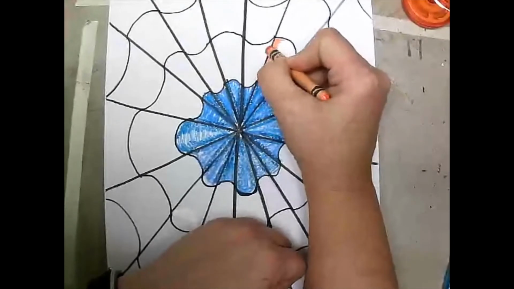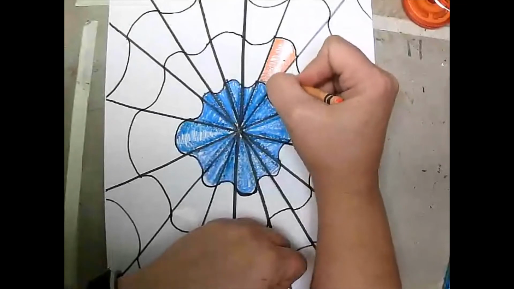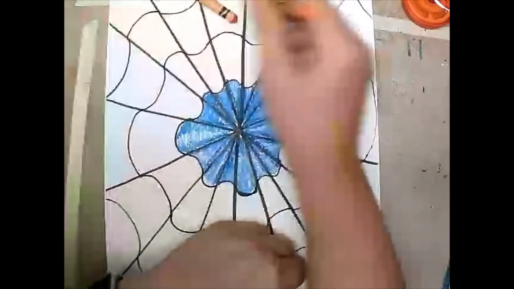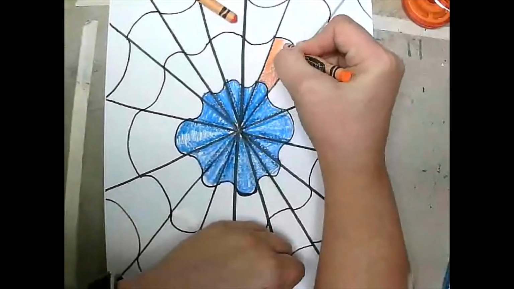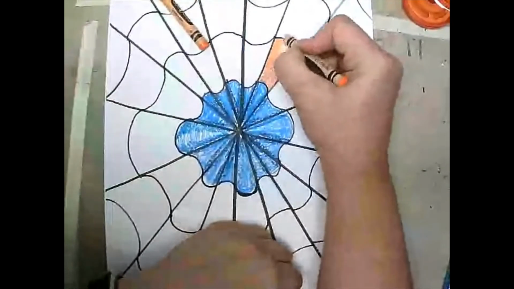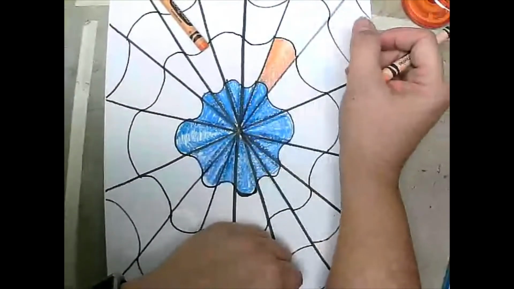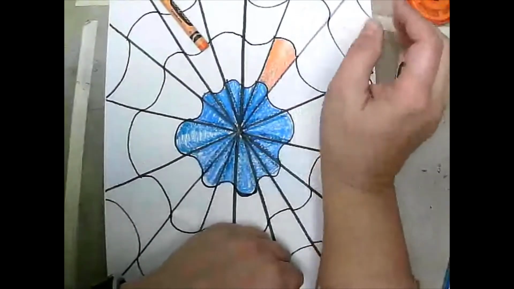I'm going to go back and forth, but I don't want those lines to show. It's hard to get rid of them, but I'm going to go back with a regular orange over top of this area that I just scribbled. And then I'm going to go with my lightest value right in the center to show a little bit of light on the top of the curve, or the bottom of the curve, whichever one it is.